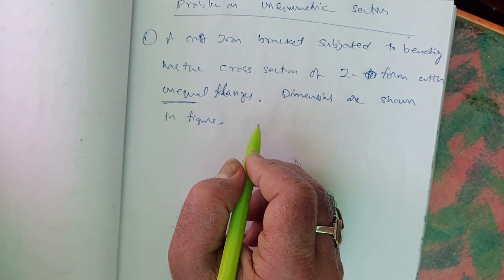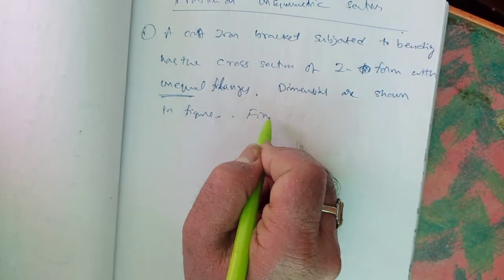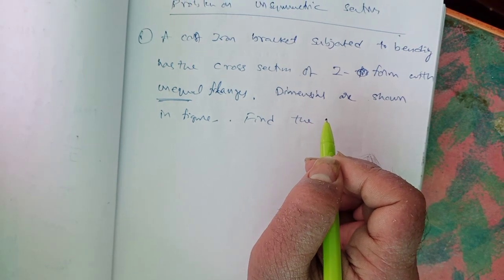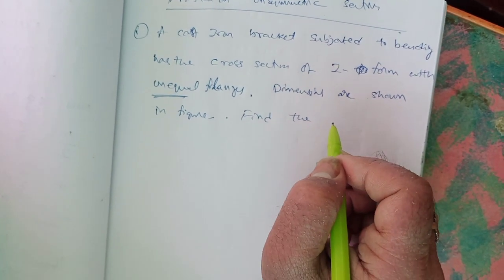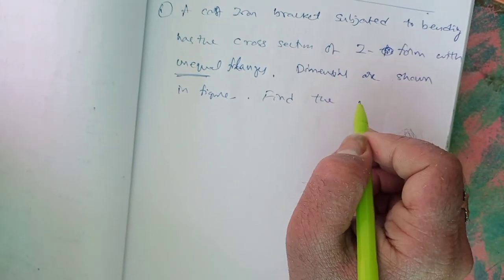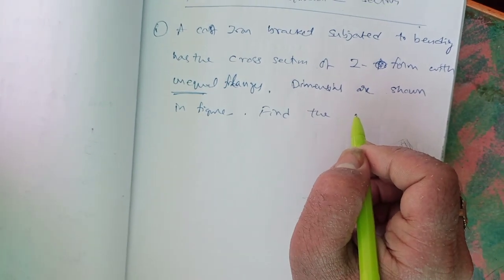Find the position of the neutral axis. In a symmetric section it is very easy to find the neutral axis position, but in a non-symmetric section it is difficult, meaning we have to calculate it.